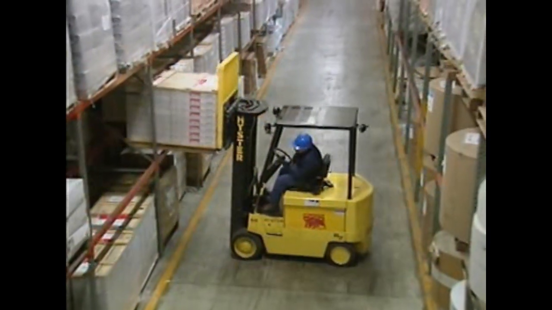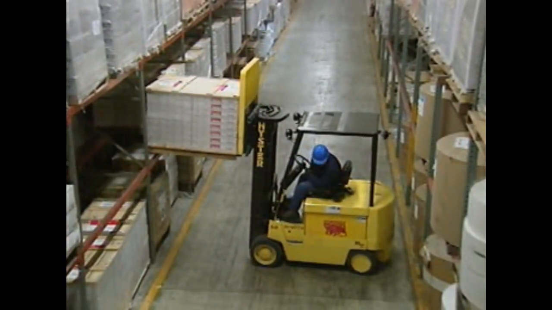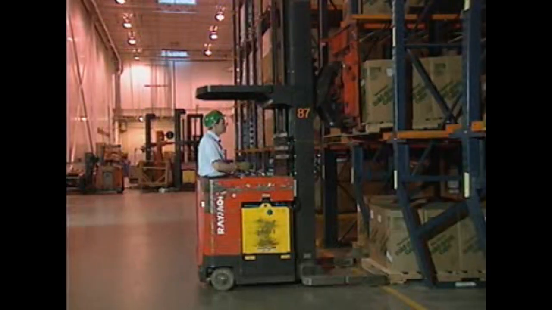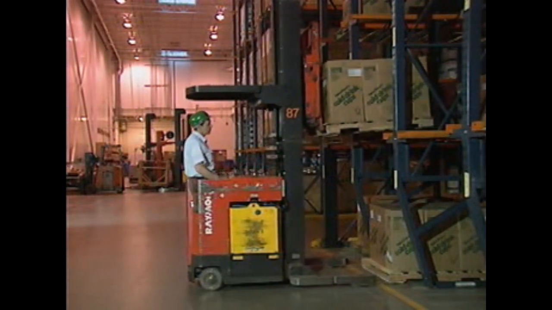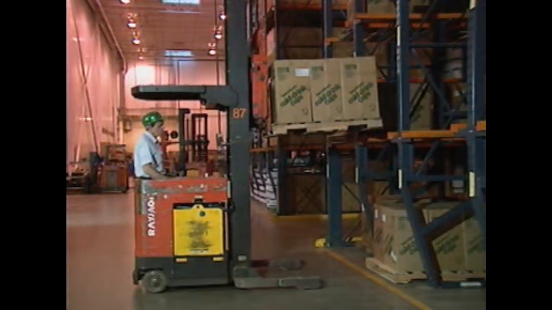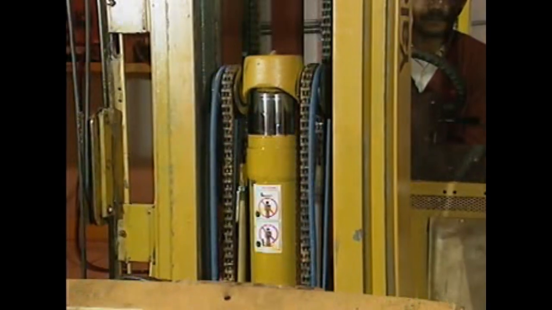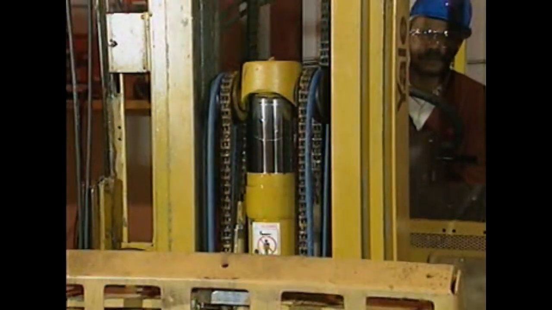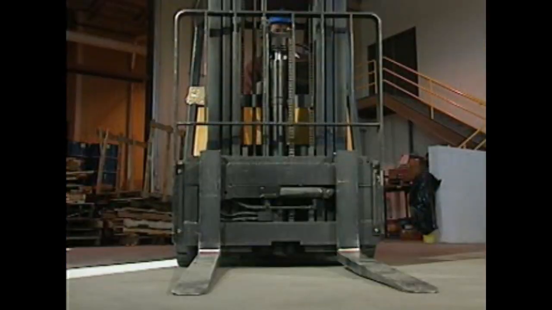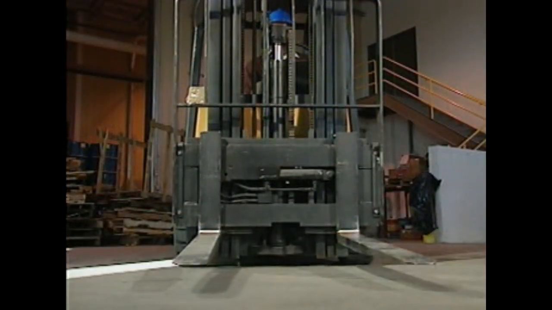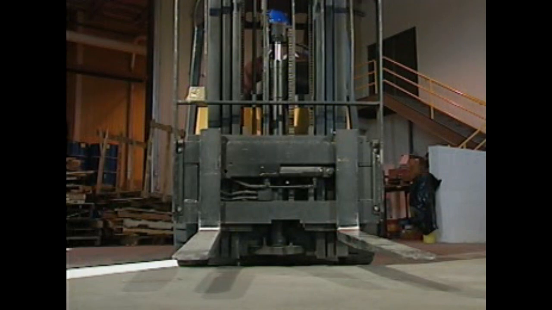A forklift is a piece of industrial equipment that can be used to move heavy loads. Although different types of forklifts are designed for use in different situations, all forklifts have certain features in common. For instance, forklifts have hydraulic systems that enable them to lift heavy loads. The hydraulics are used to operate the forklift's elevating assembly.